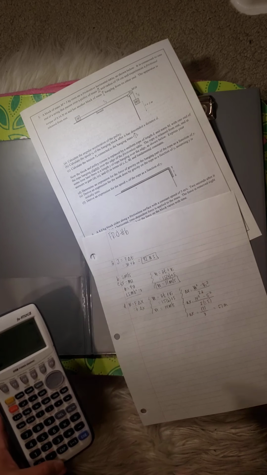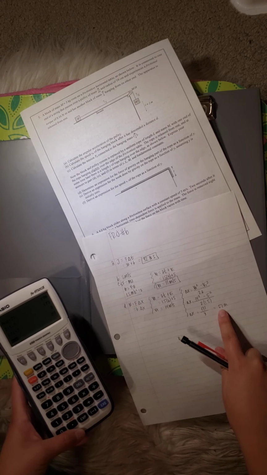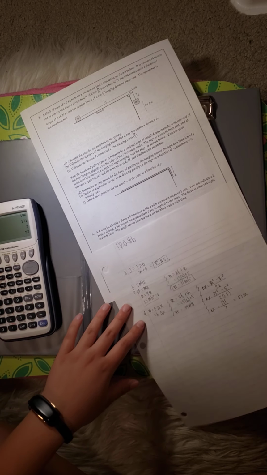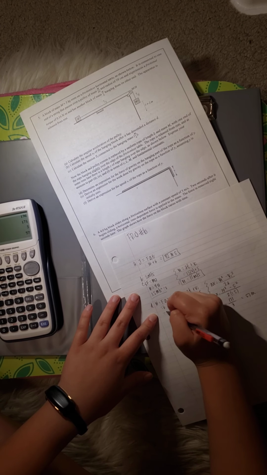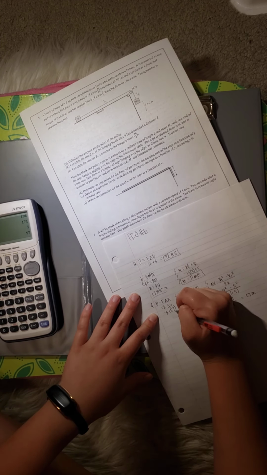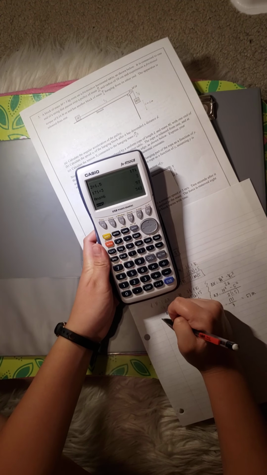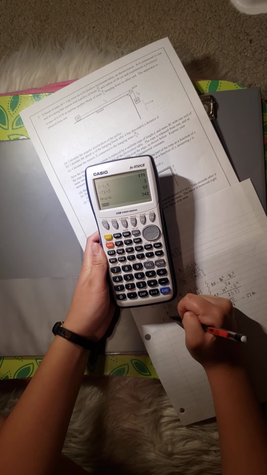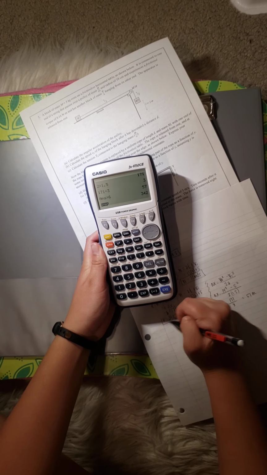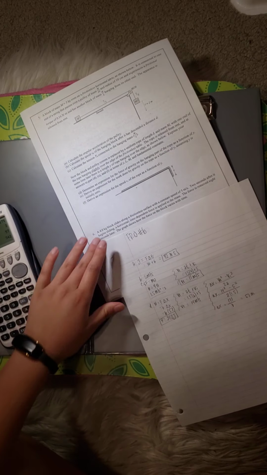You get a delta x of 57. With that, we can just plug it into our delta x over here. And you get work equals 342, and joules is the unit.